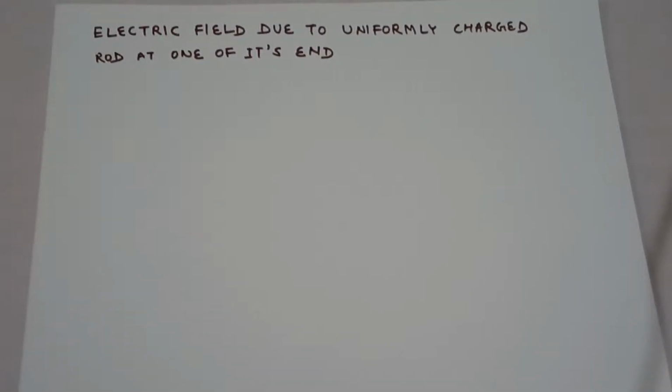Today we will be covering another topic, which is the electric field due to a uniformly charged rod, but this time we will calculate it at one of its ends.